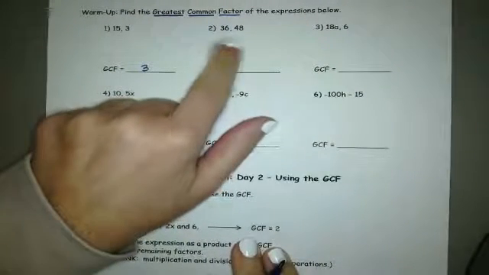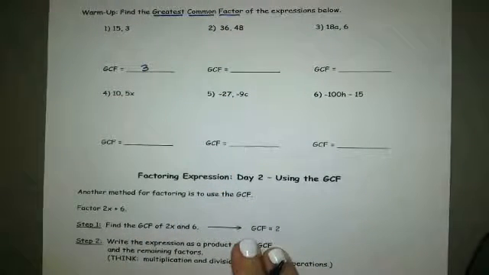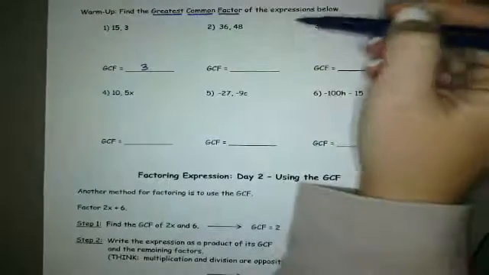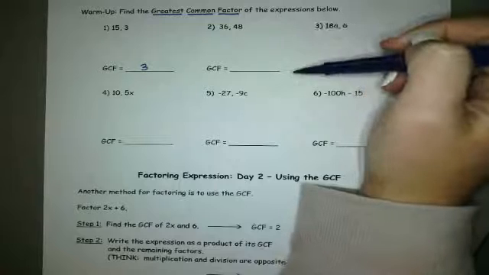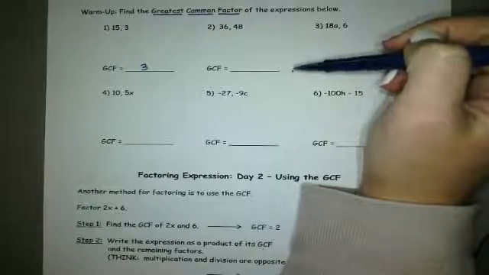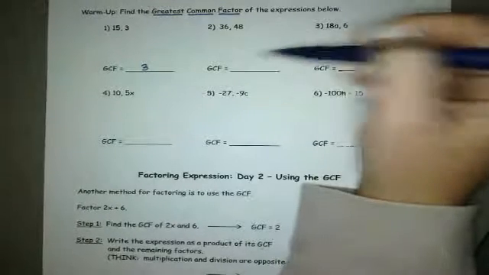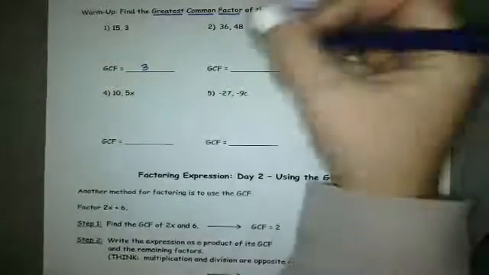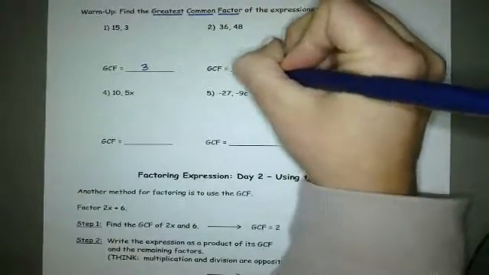For number 2, the greatest common factor of 36 and 48. They have lots of common factors, but remember, you want the greatest. If you're not great, no pun intended, at figuring this out, you can list all the factors of 36 and list all the factors of 48. You can use your calculator to help you, and then pick the largest number that's in both sets.